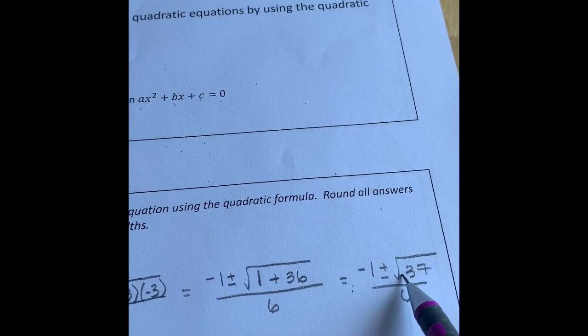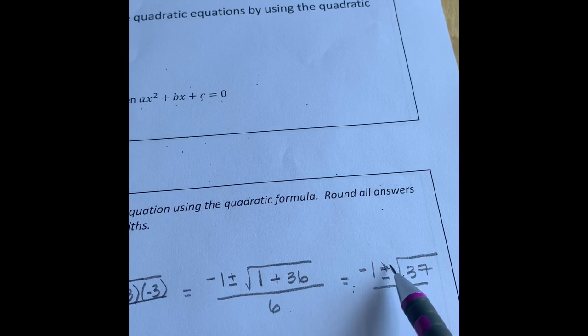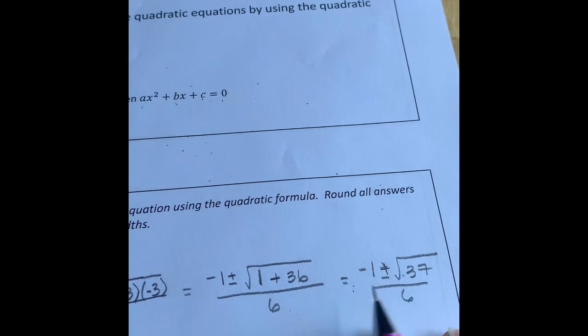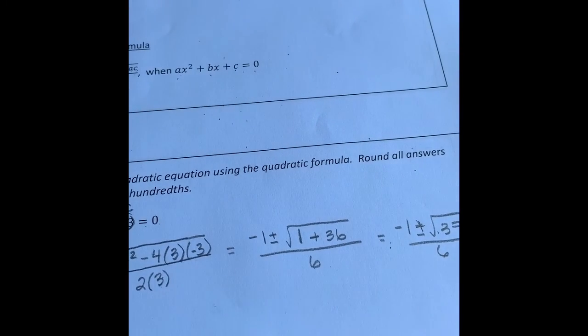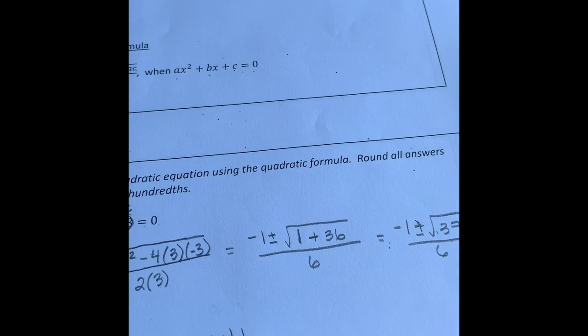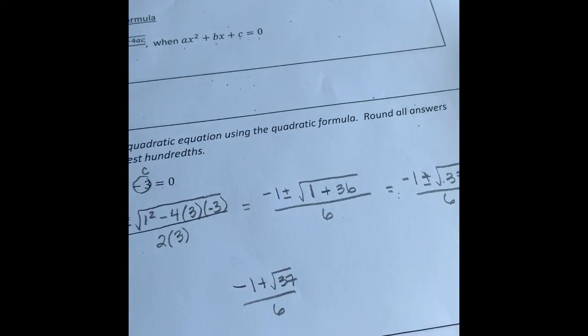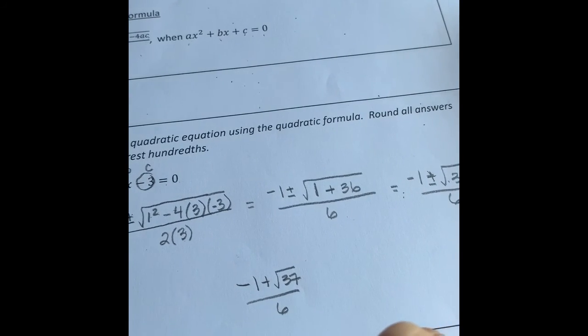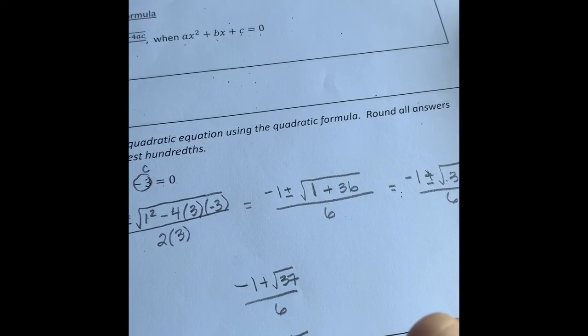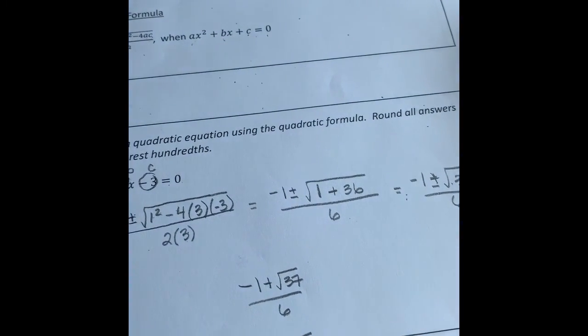So now all we have to do is split this up, because this plus or minus means there's 2 answers. There's the answer that we get from taking -1 plus the square root of 37 and dividing that answer by 6. And then we also have the answer that comes from -1 minus the square root of 37 and dividing that by 6.